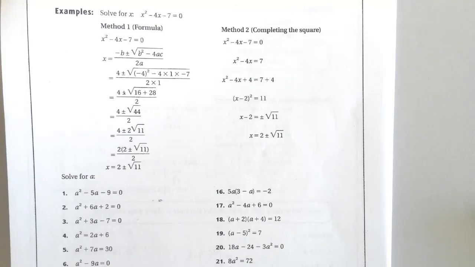Yeah, the formula is great, because you know that it works and it is basically substitution. But sometimes completing the square is shorter and cleaner. So you can see these two working for the same equation. This is completing the square, and obviously you get the same answer.